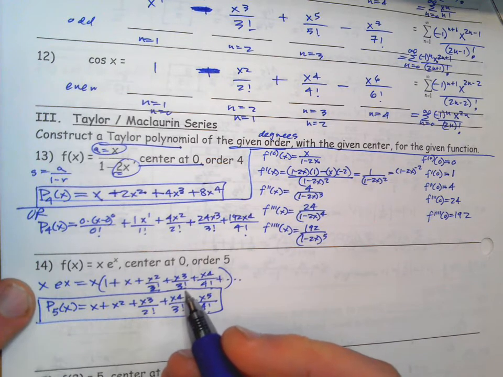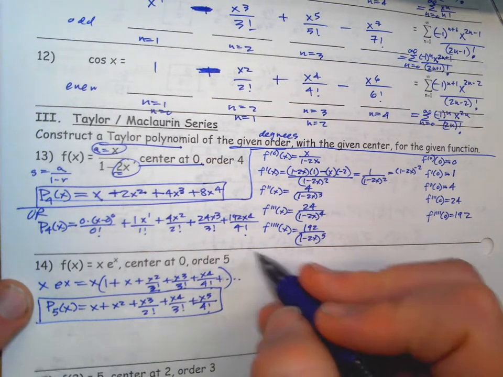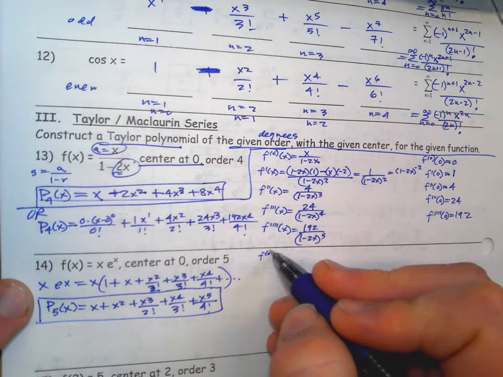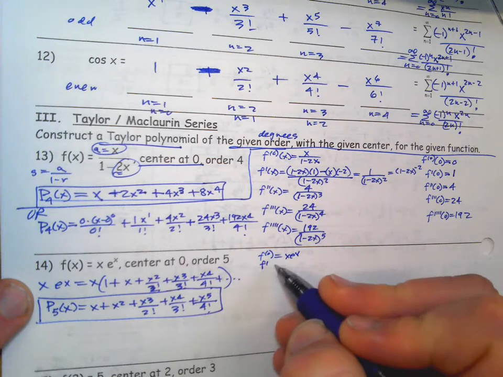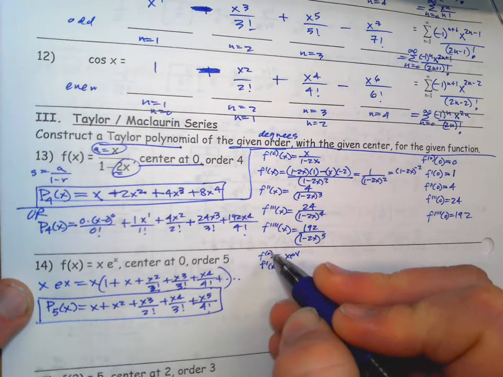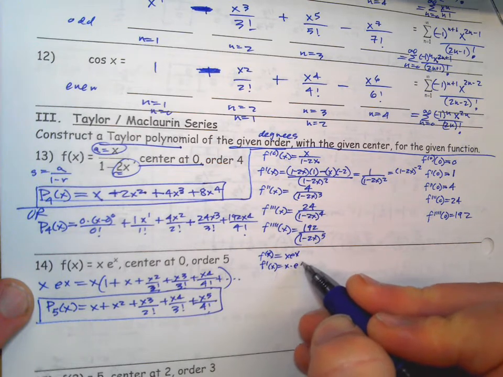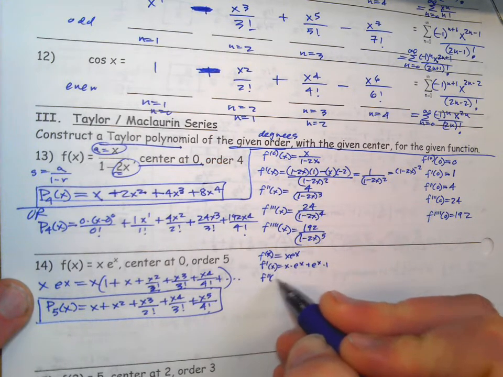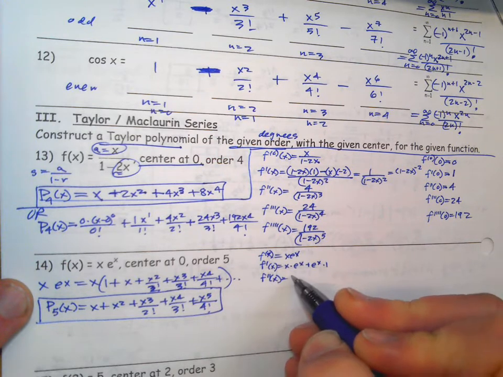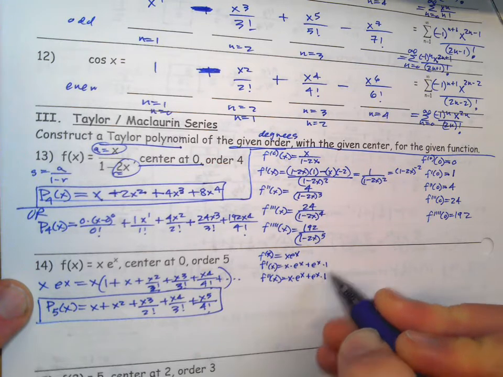Otherwise, you could do all the derivatives. You say, all right, well, the 0th term is x e to the x. And so then the first derivative, I'm going to have to do product rule: x times e to the x plus e to the x times 1. And then the second derivative, you're going to do another product rule, your x times e to the x plus e to the x times 1 plus another e to the x.